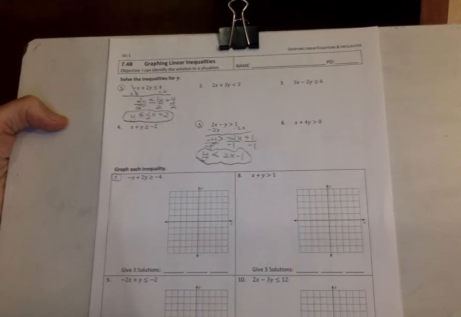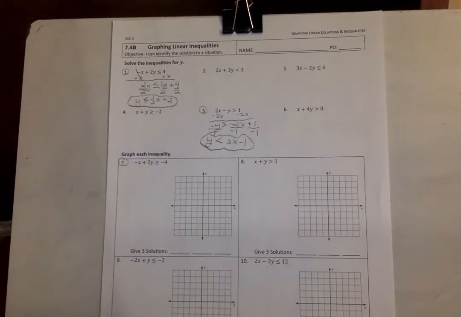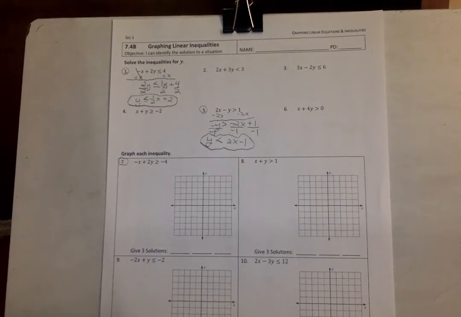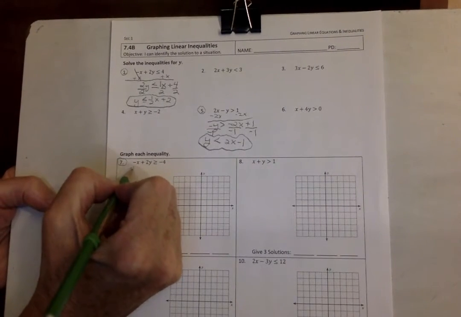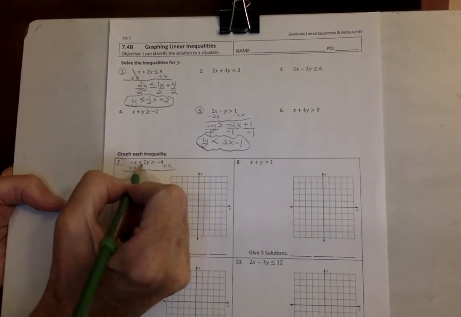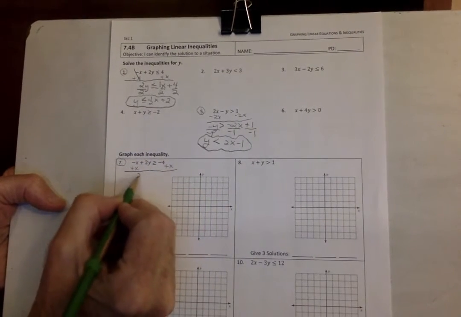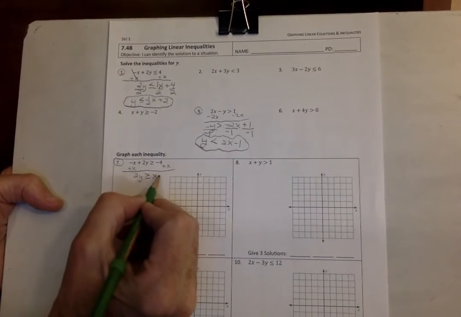Okay, now we're going to go on to number 7. This time we're going to graph each inequality, and then we're going to give 3 solutions to it. So anyway, we're going to move the x over again by add or subtract. And again, this is just lots of practice for you. Watch for the sign right there, 2y greater than or equal to, again, we list the x first, minus 4.